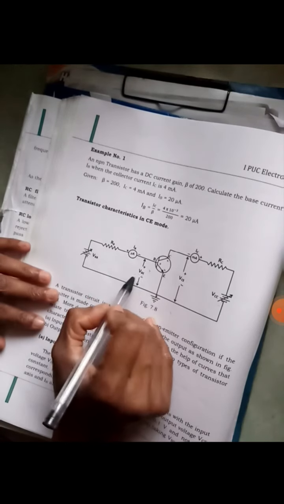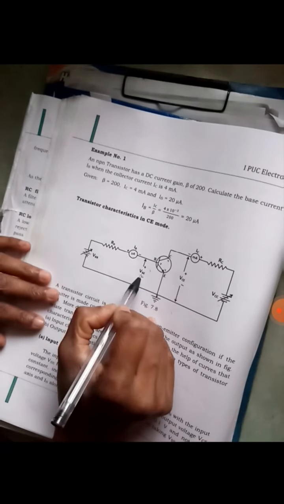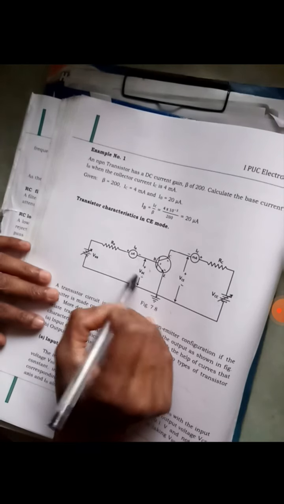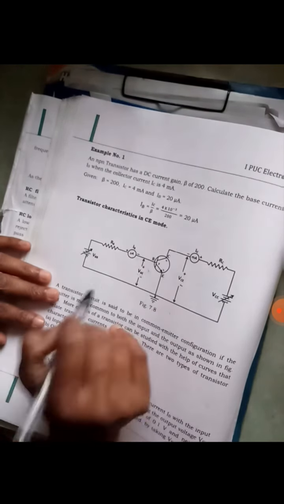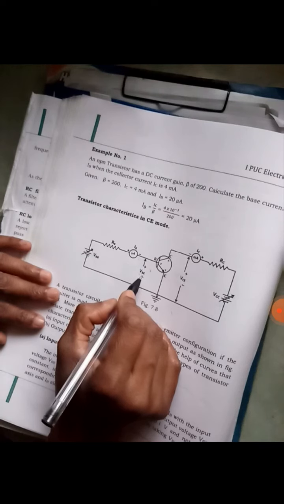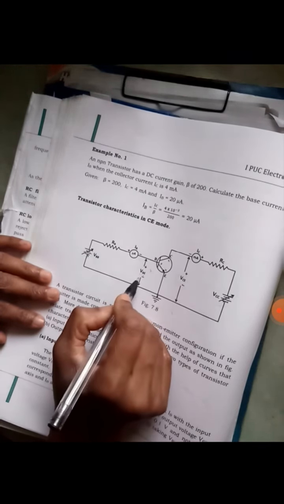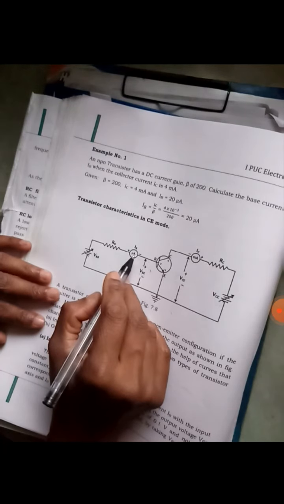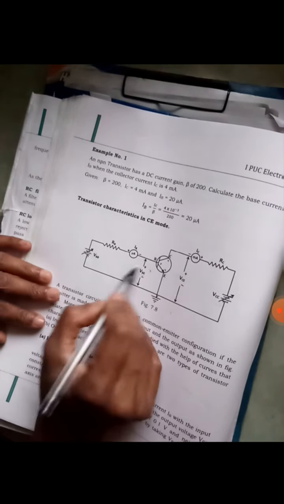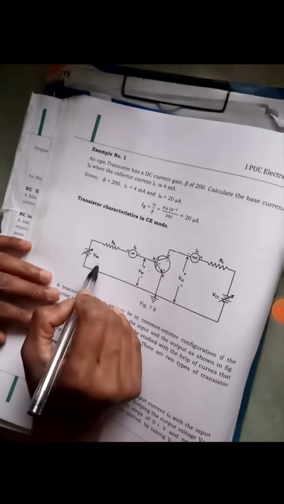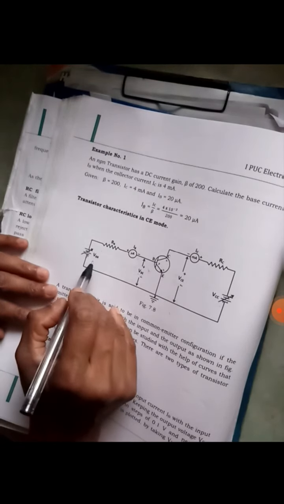Next, for different values of VBE, I'll be plotting the IB value. I set VBE to 0.1 and note down the IB value. Next VBE will be set to 0.2, then I'll note down IB. In this way, for different values of VBE, I'll be noting down the values of IB. VBE is set with the help of this RPS, that is, with this VBB.